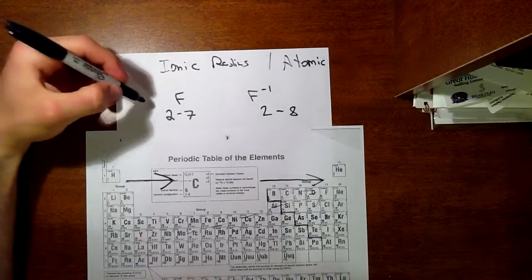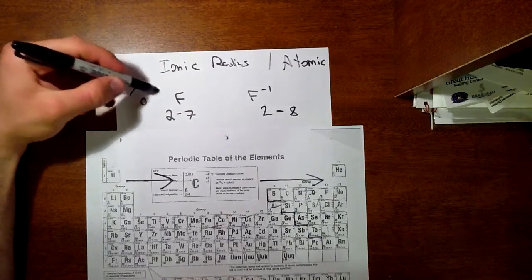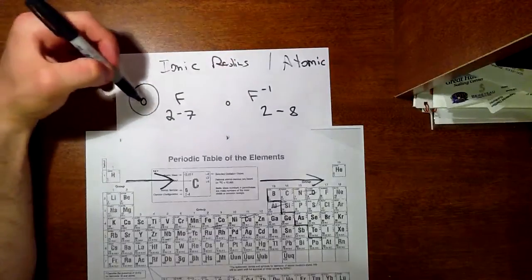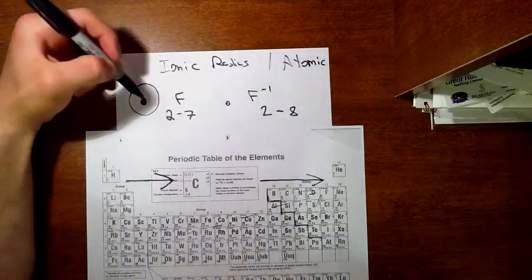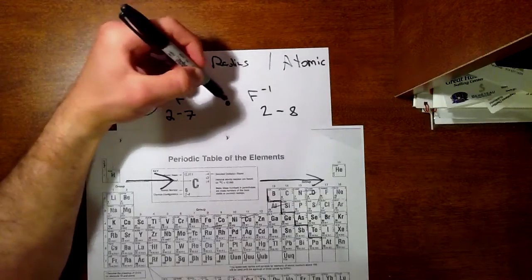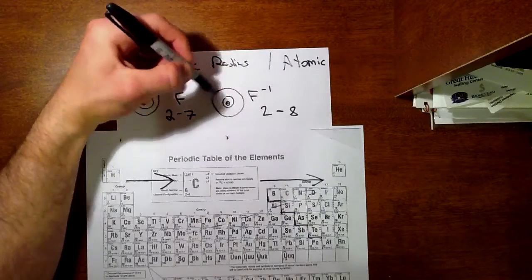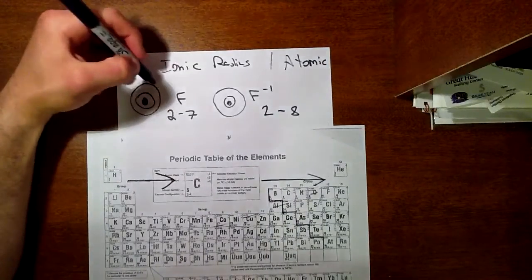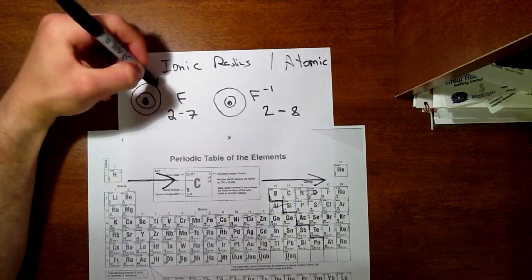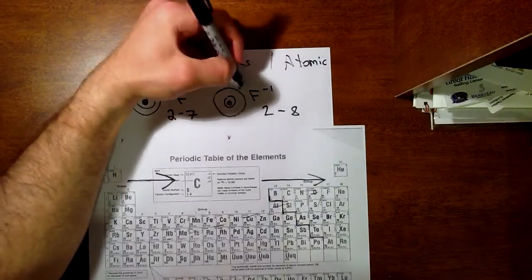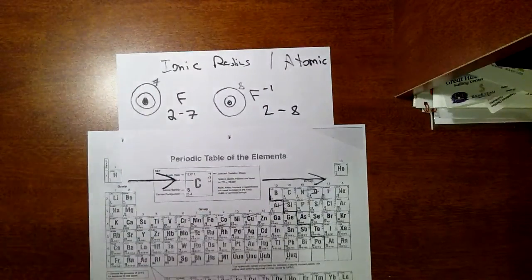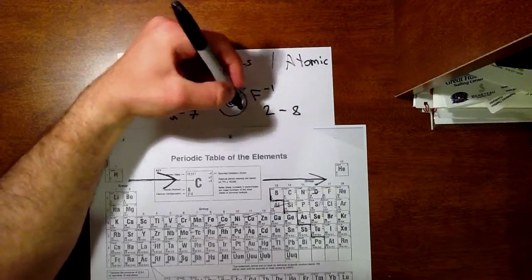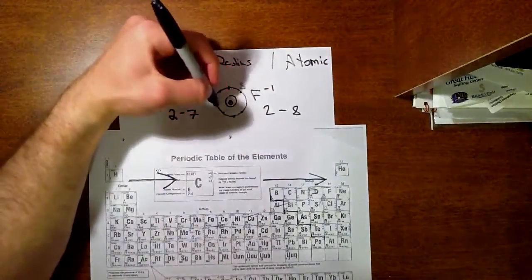If I graphically depict the orbitals here, really crudely, let's make that the nucleus. You have the first orbital and the second orbital, because there are only 2 orbitals in fluorine. You're going to have 7 on the outside here and 8 over here. And so there are more electrons located in fluoride.